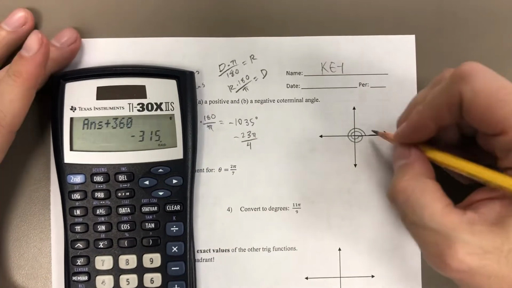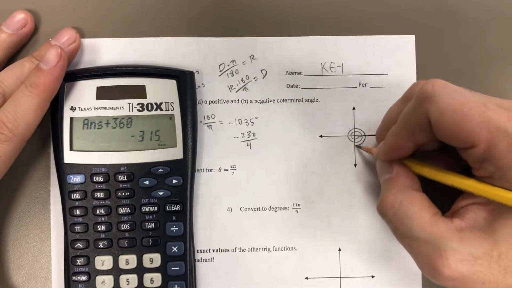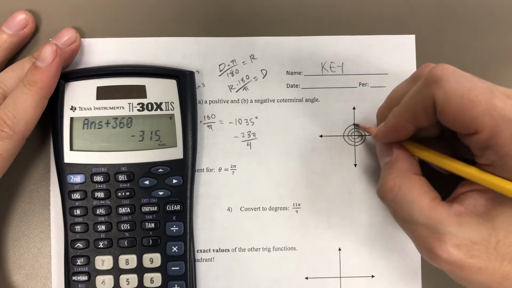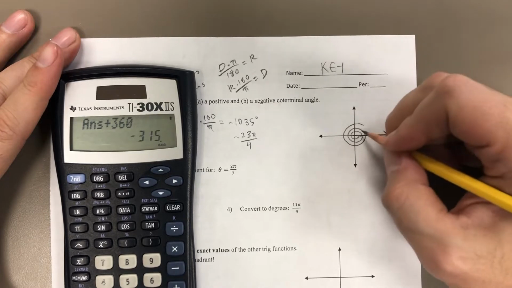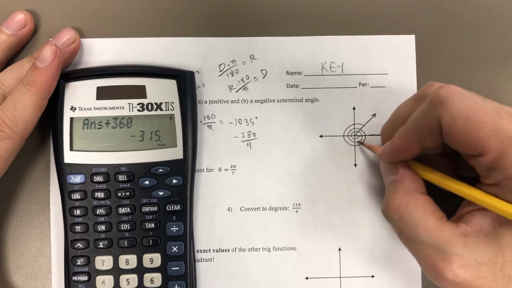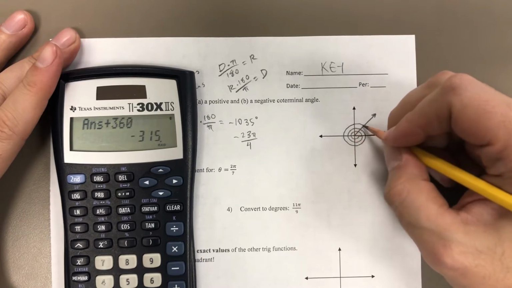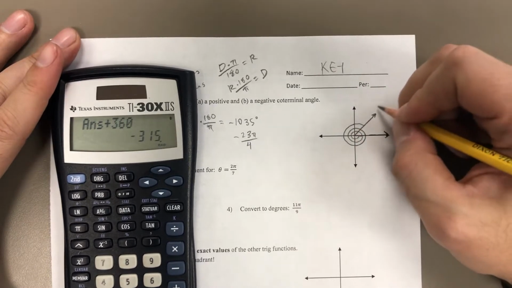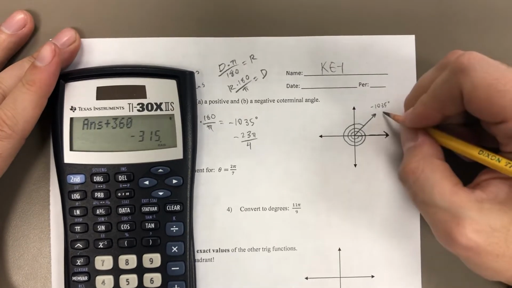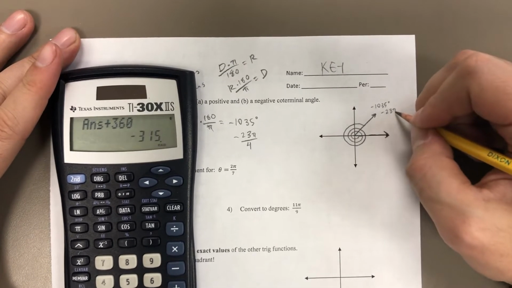And I need to go another 315 degrees. So that's 90, 180, 270, and then another 45 degrees would put me right at negative 315. So this angle measurement that I just drew, going through 1, 2, and some change of a revolution, is negative 1,035 degrees, or negative 23 pi over 4.